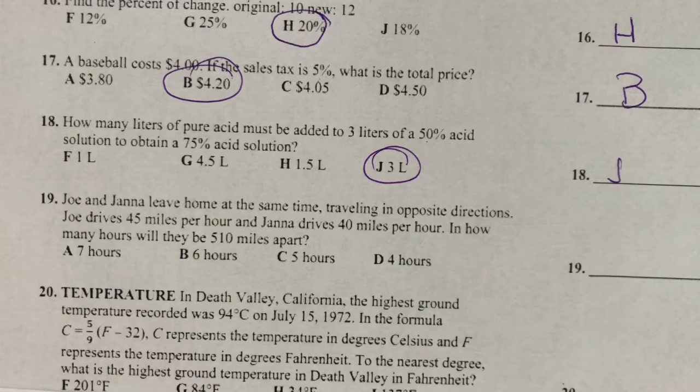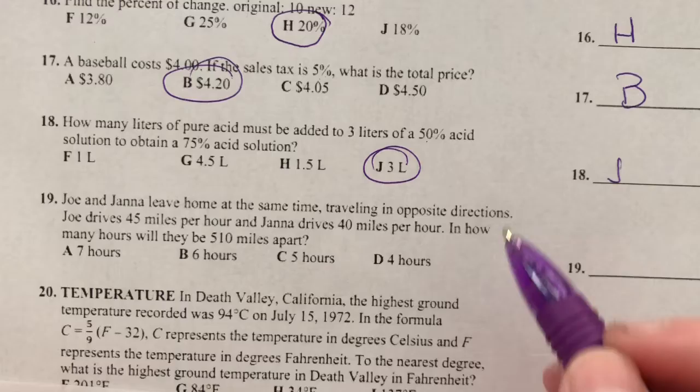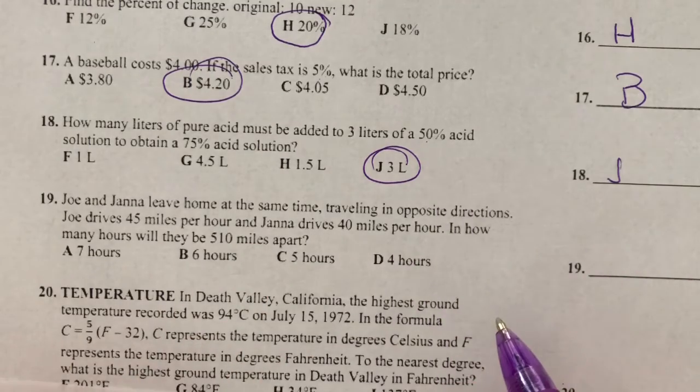All right, Joe and Jana leave home at the same time, traveling in opposite directions. Joe drives 45 miles per hour and Jana drives 40 miles per hour. How many hours will they be 510 miles apart? This one is actually easy to set up. There are definitely more complex types of these problems. This one's pretty simple because they're headed in opposite directions.